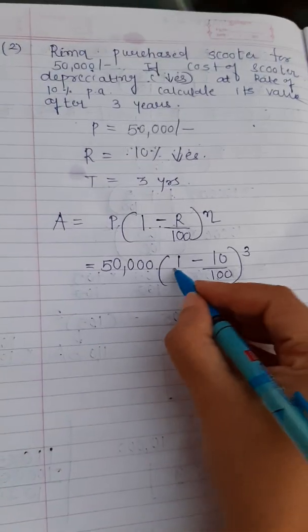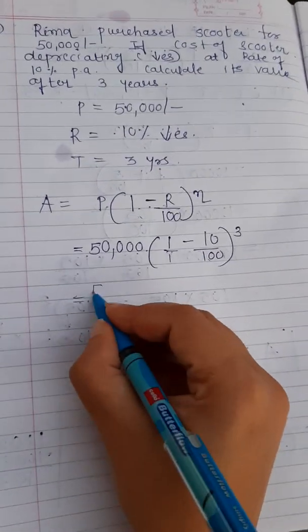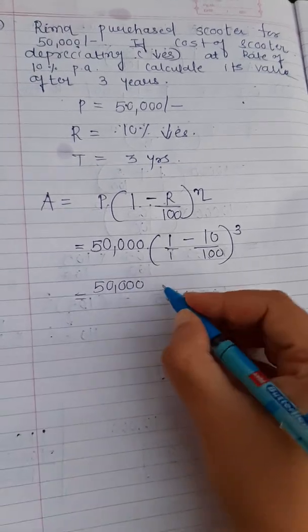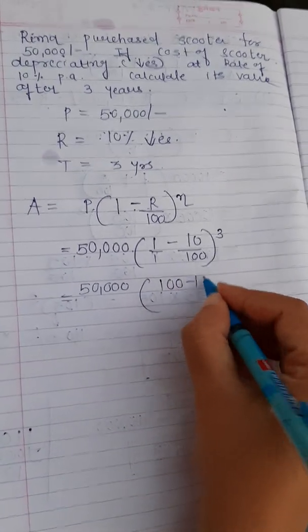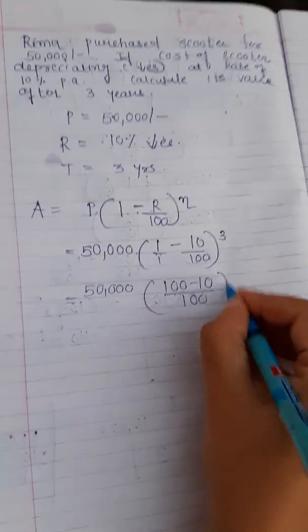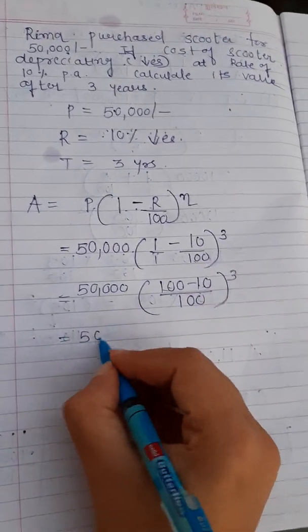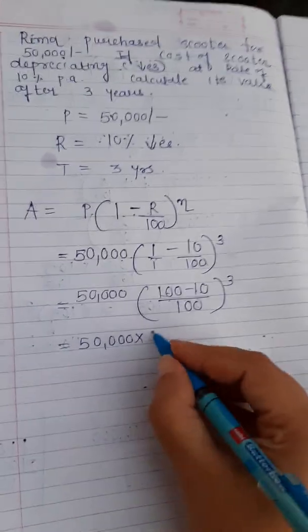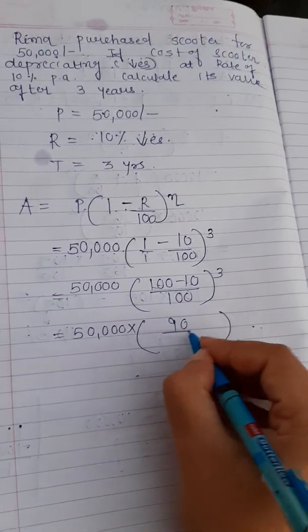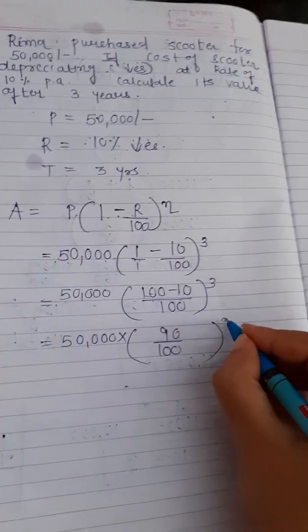Again I'll take the LCM: 50,000 into (100 minus 10 upon 100) raised to 3. So 100 minus 10 is 90, 90 upon 100 raised to 3.